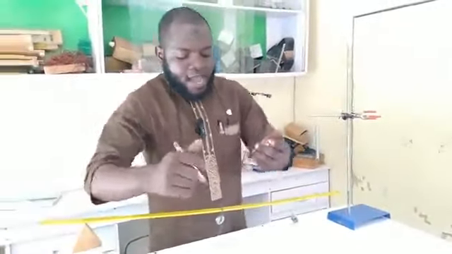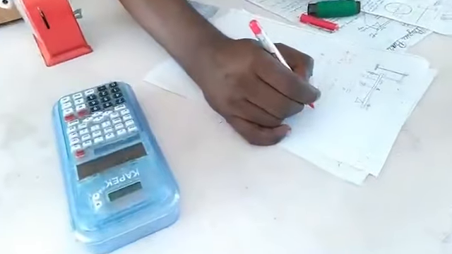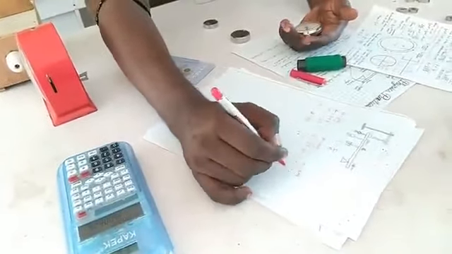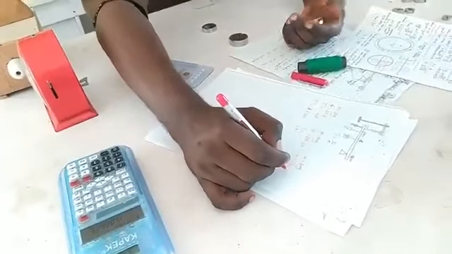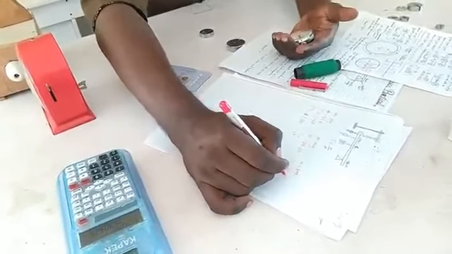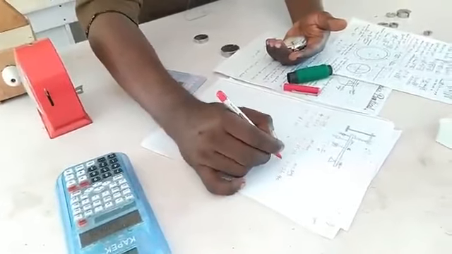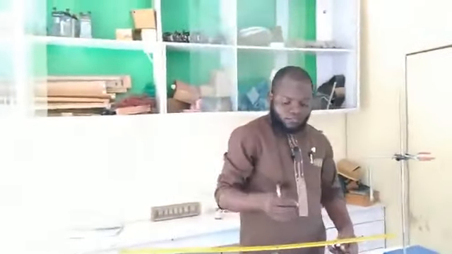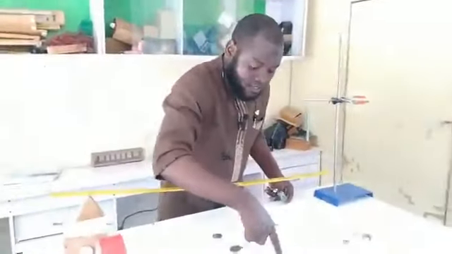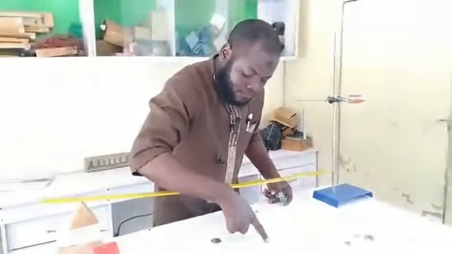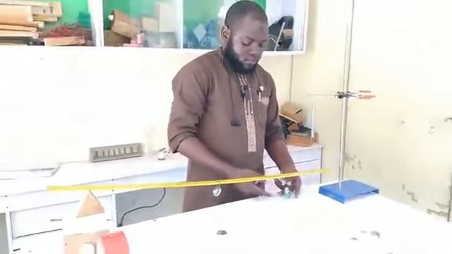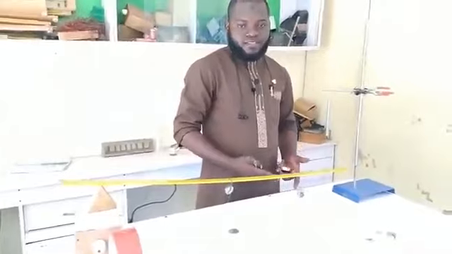Alright, so I have here, when the mass is 50 gram, my time to be 26.7. So my T, I'm going to do that later. Okay, so let's do the next one. So the next one is what? 60 gram. So I'll add another 10 to it, and I'll repeat the same thing.